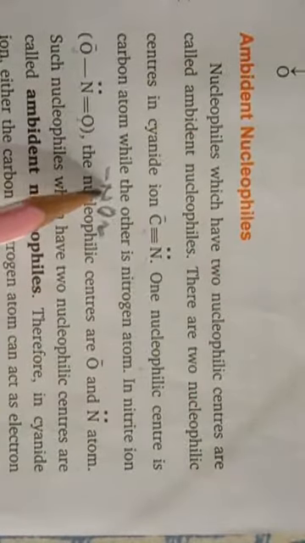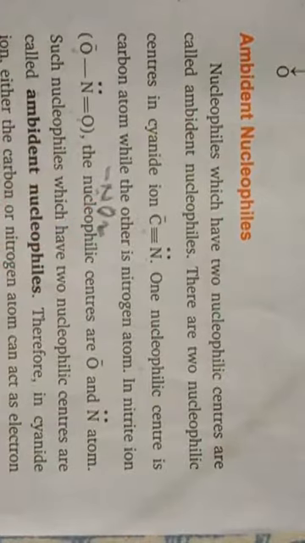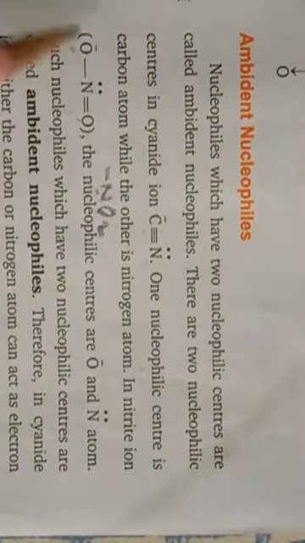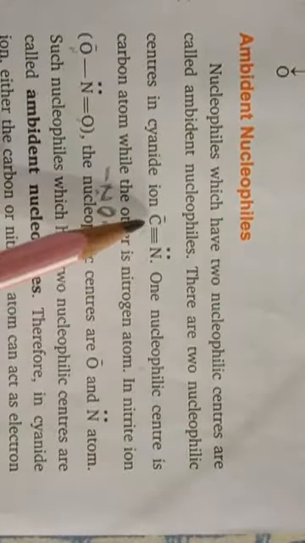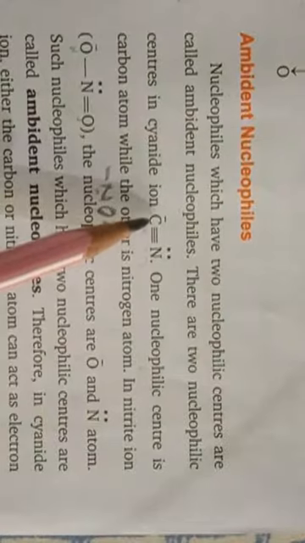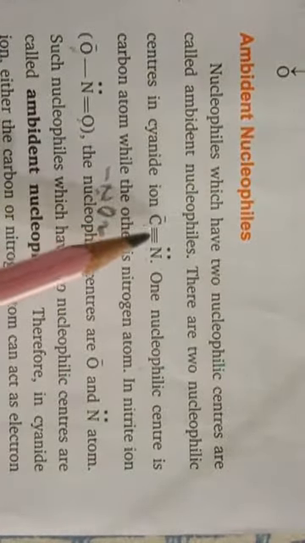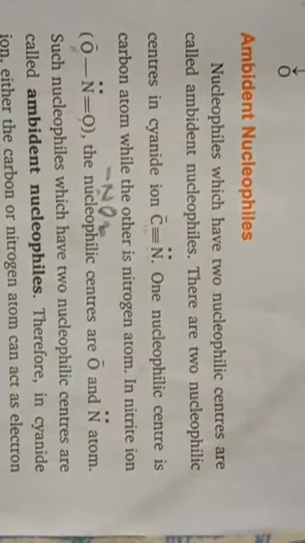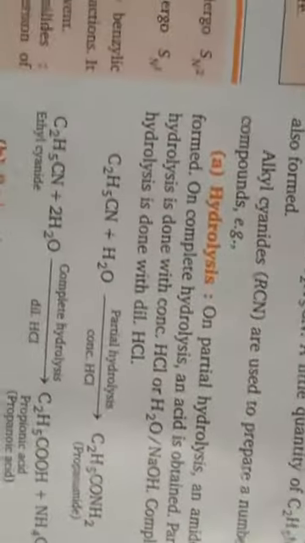So when attachment is through nitrogen, then a nitro compound will form, and when attachment is through oxygen, then a nitrite will be formed. And same case here for CN group also. When the alkyl group attaches itself from carbon, then alkyl cyanide will form, and when the alkyl group attaches itself from nitrogen, then isocyanide will form, okay children. So ambident nucleophiles, very important term.